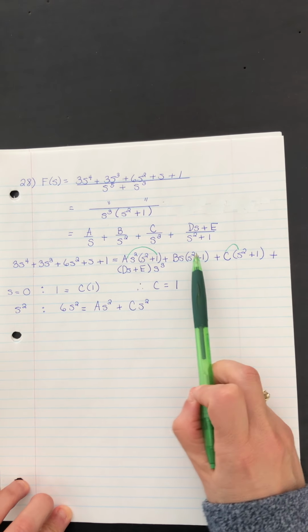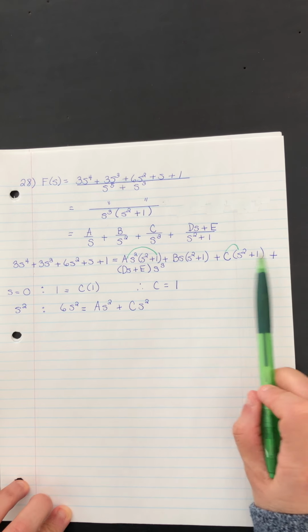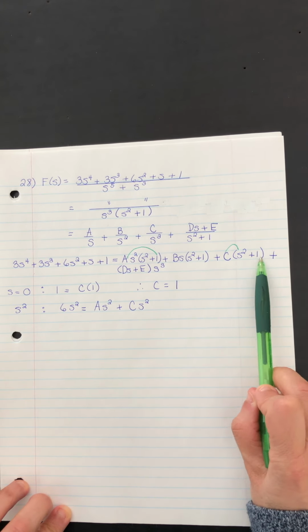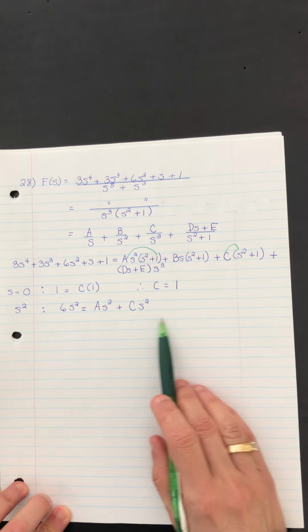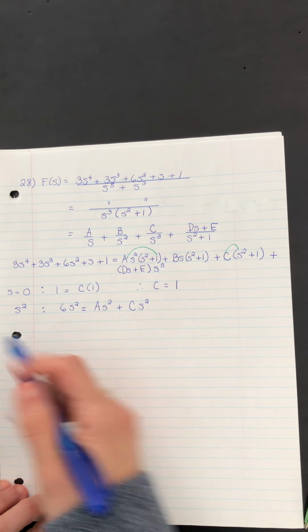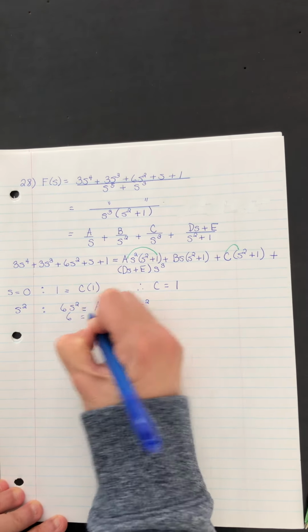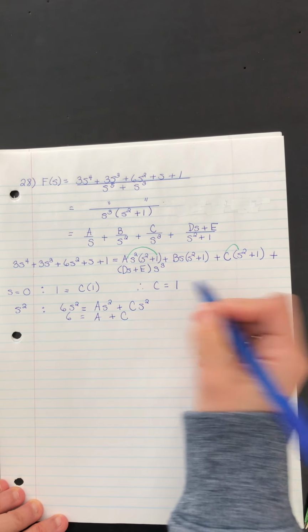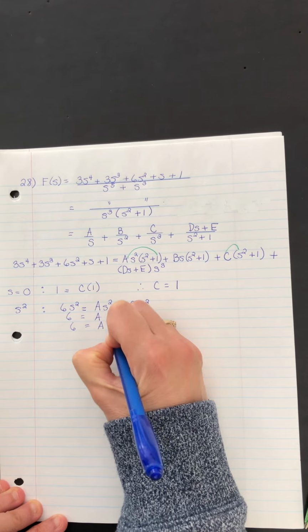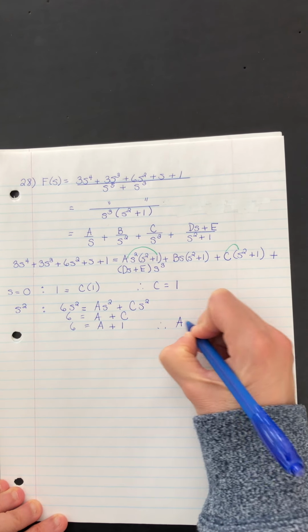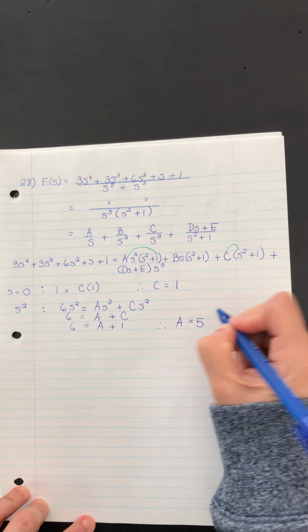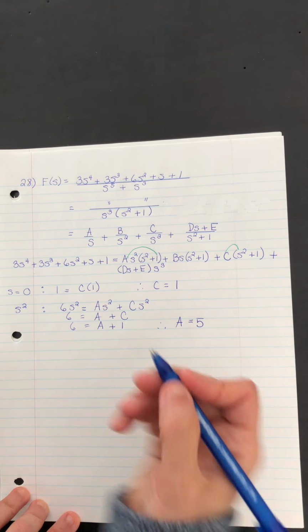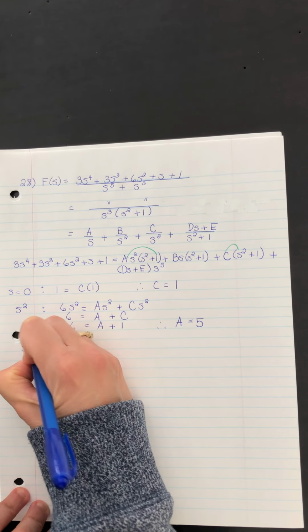This would be s to the 4. Here, s cubed. Here, s. Here, just constant. Here, s to the 4. Here, s cubed. So these are the only places for the squares. Divide everywhere by s squared. And remember that c is 1. And that means a is 5. So now at least we know a and c. And now that we know a and c, we can go and try s to the 4.